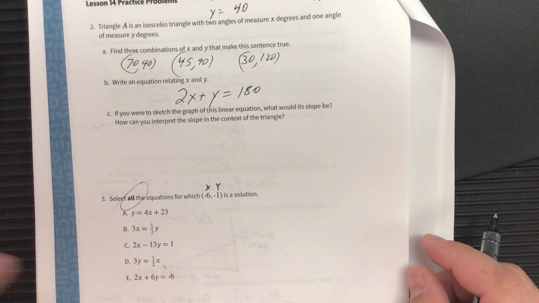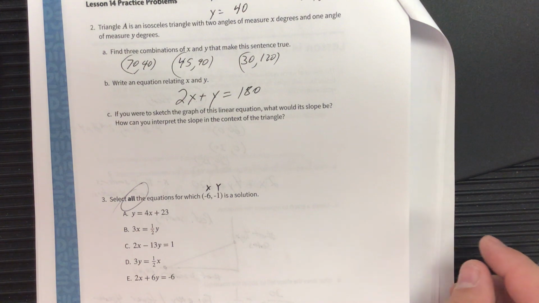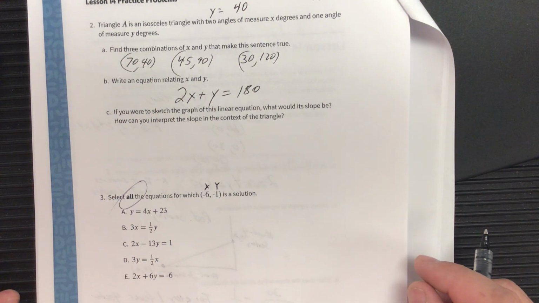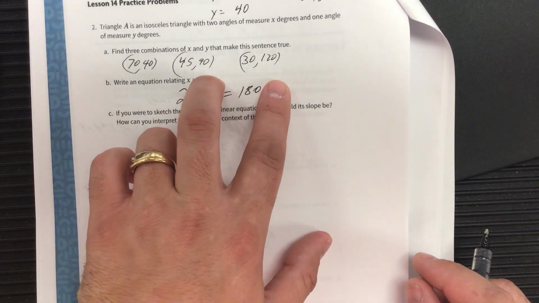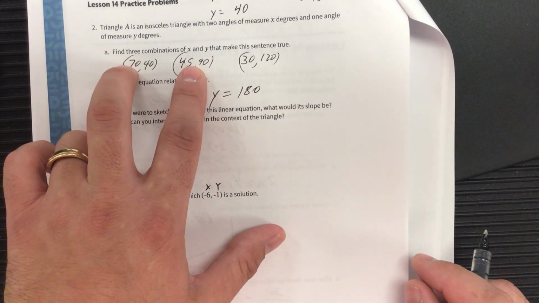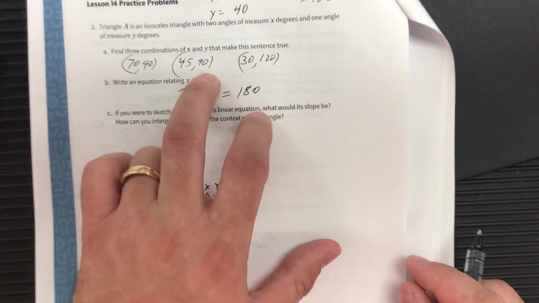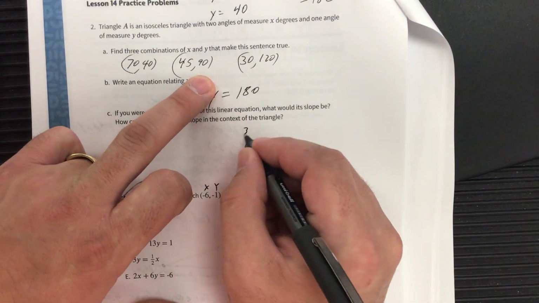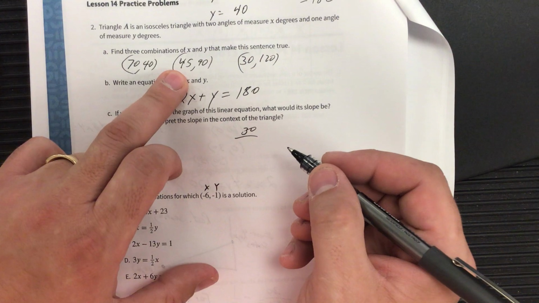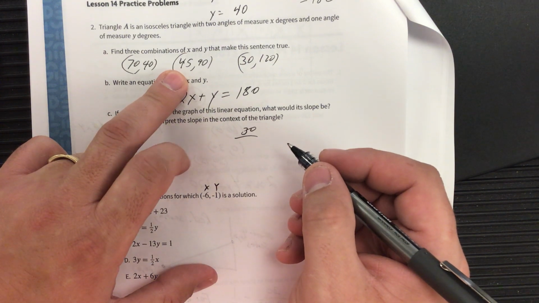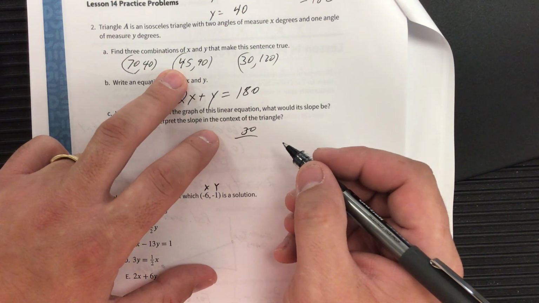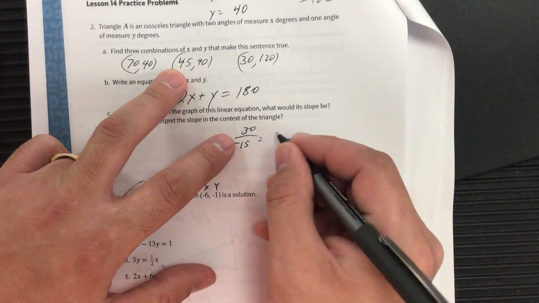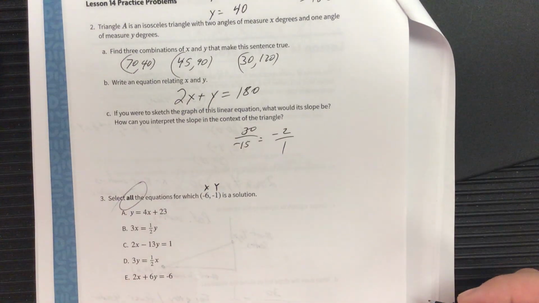If you were to sketch it, what would the slope be? You should be able to pick any 2 points now that I listed. Let's subtract the y's. Which ones do you want to use? First two? Second ones? Last two. 120 minus 90 over 30 minus 45. Yes, thank you. So the slope is negative 2 over 1.